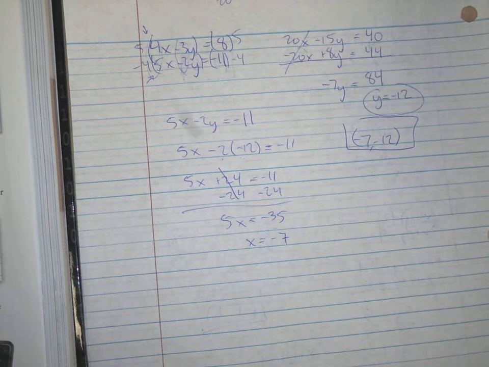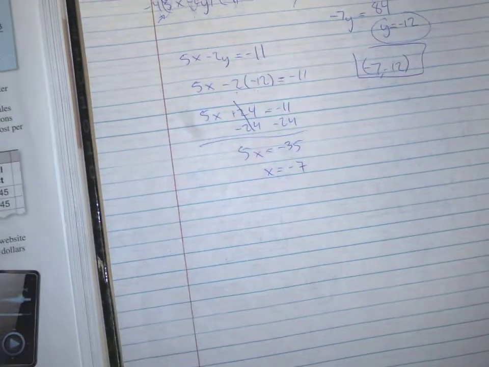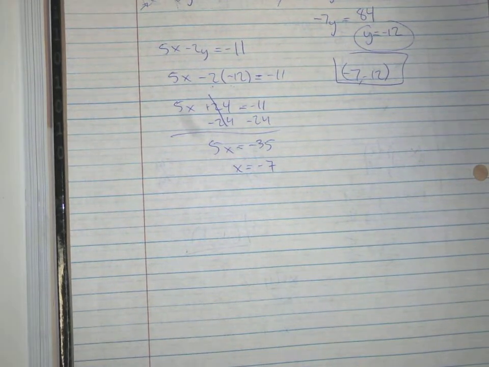Okay, so there you go. We got our solution there. Sorry if you're hearing that buzzing. My computer is, I think it's getting hot, and the fan just kicked on.